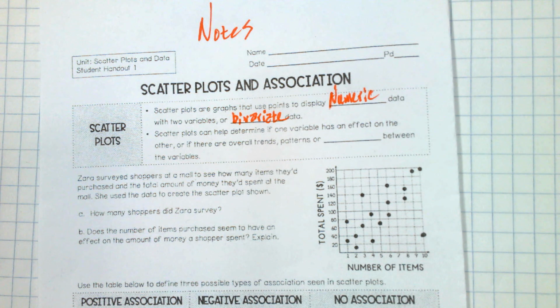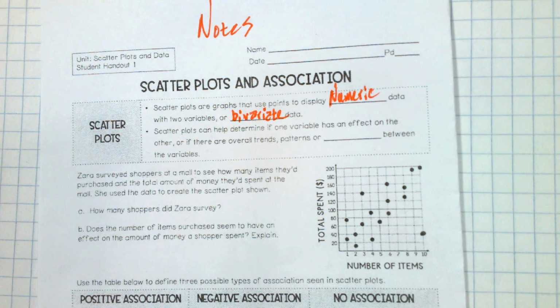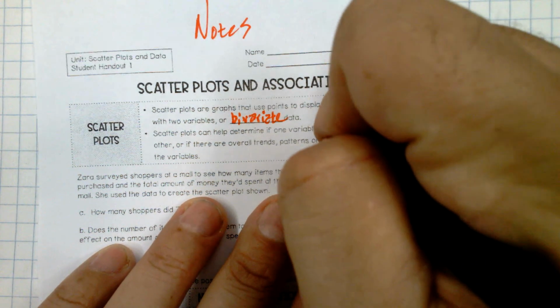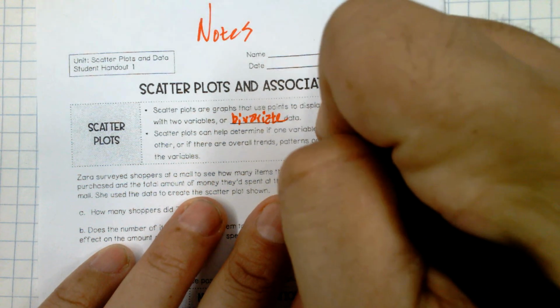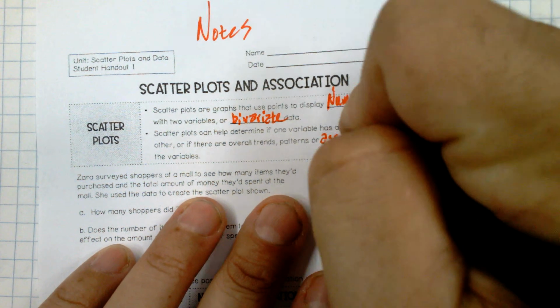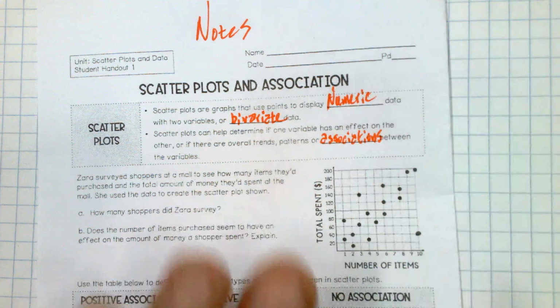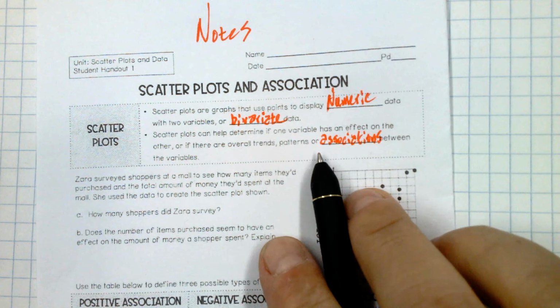Scatter plots can help determine if one variable has an effect on the other, or if there are overall trends, patterns, or associations. So we want the word association.